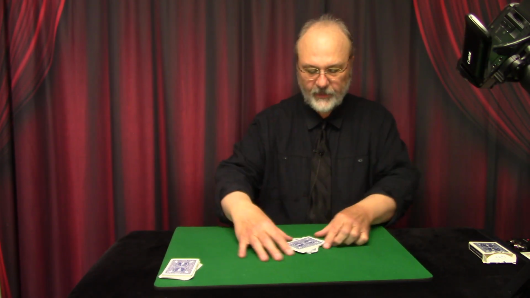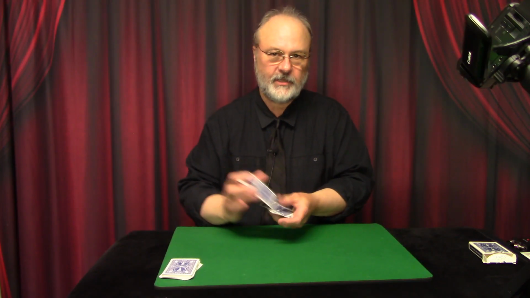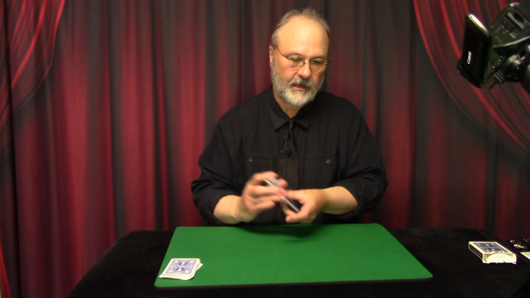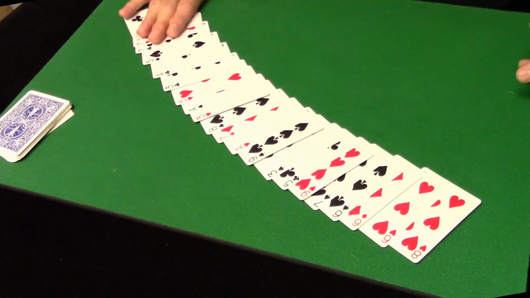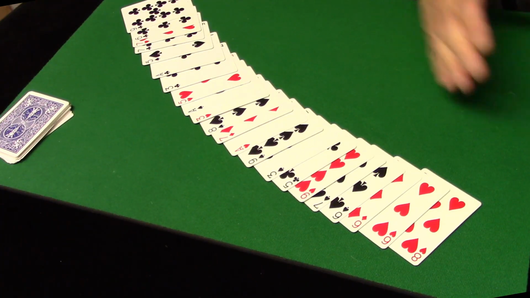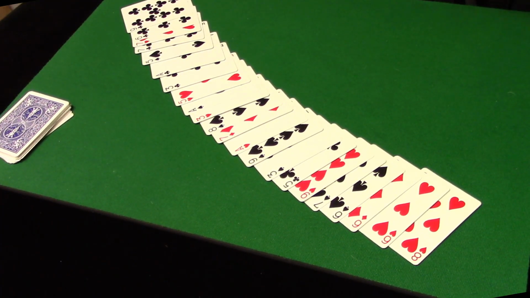Now, however you want to do that, again, I'm not going to go into some big long routine. I just want to show you the method here. And I'm going to show you that I'm going to be able to find their card no matter what it is, right? And I can do it pretty quickly too. Here's my cards. I can say to them, do you see your card? You see it? Okay. What I can do is I can read their mind.